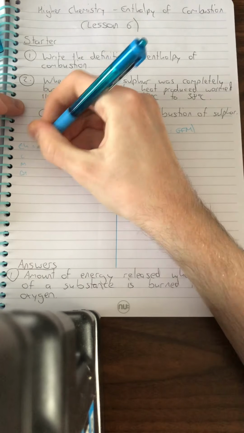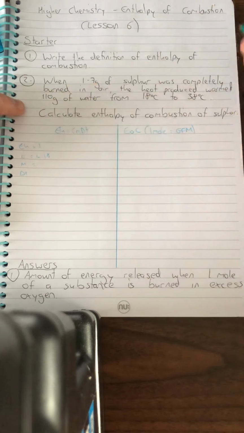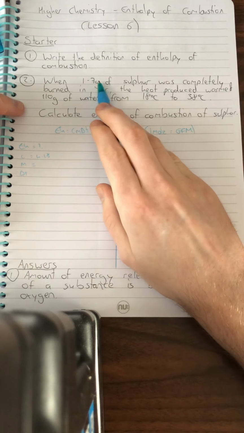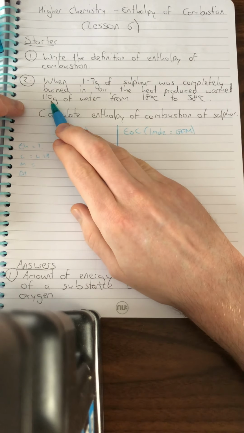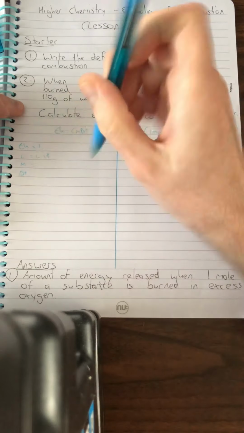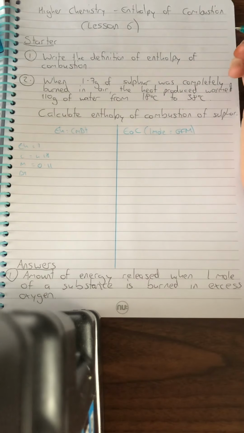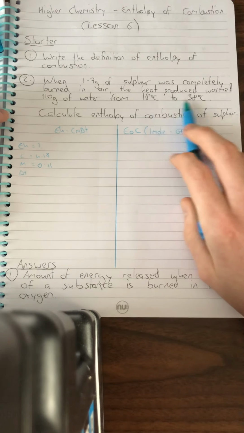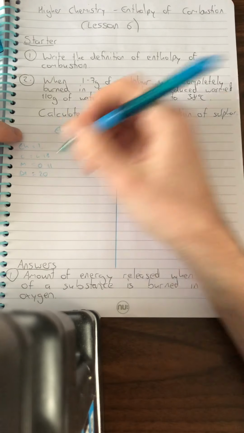So Eh we don't know, c is 4.18. m from the question, remember we don't use the mass of sulphur, we use the mass of water, which is 110 grams. We divide that by 1000 to get it into kilograms, so it's 0.11 kilograms. The water went from 18 to 38, so that is a 20 degrees Celsius change.